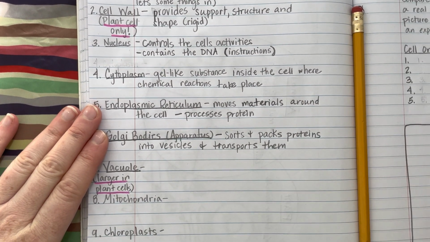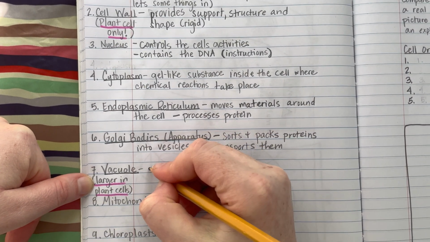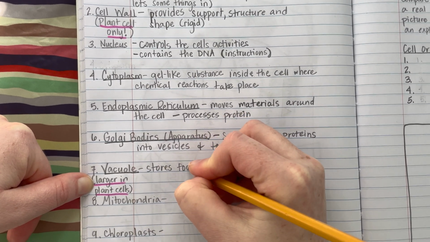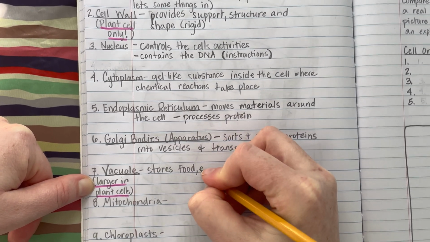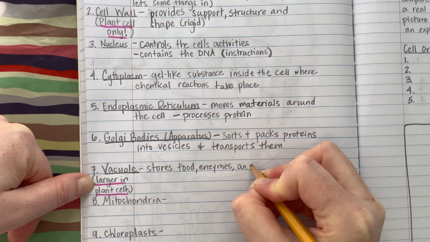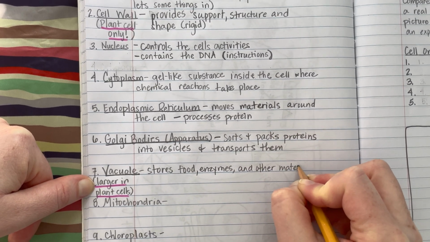I'll highlight that since it's a difference. So larger in plant cells. This stores food and other things, enzymes, and lots of other materials. Mostly water in plants.